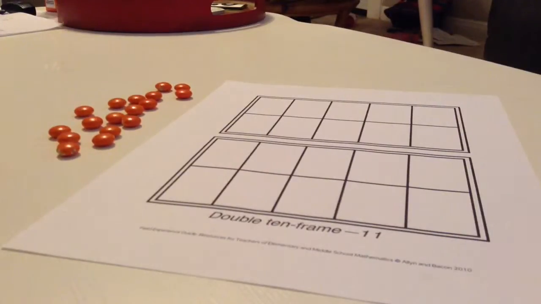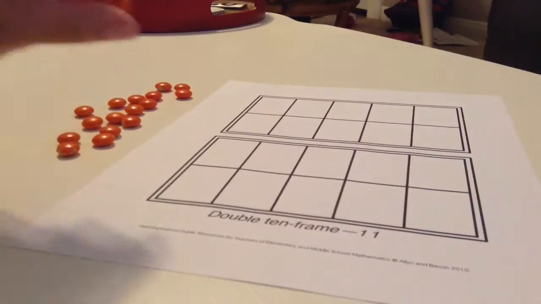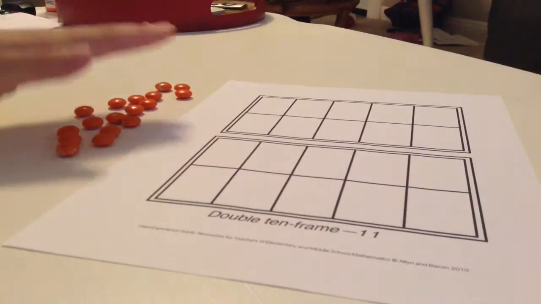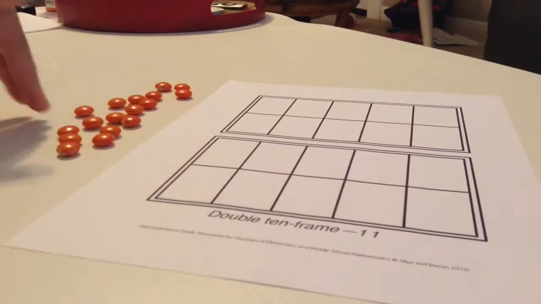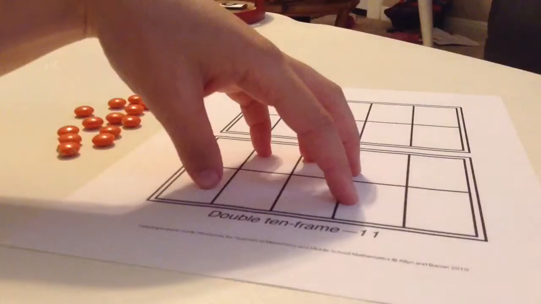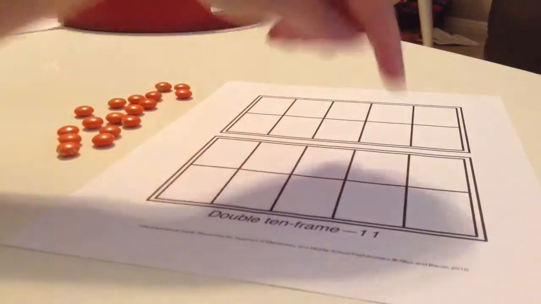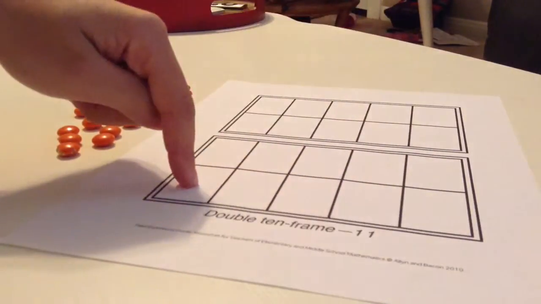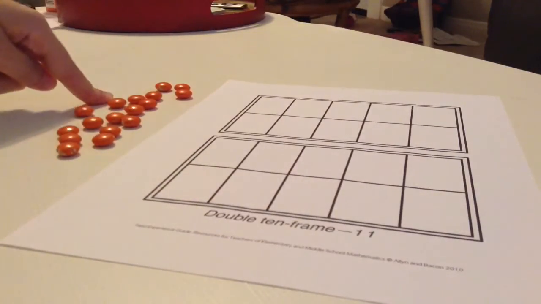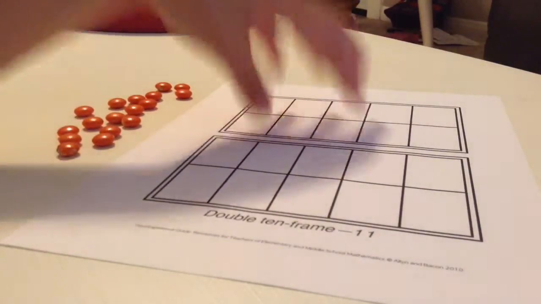First, we're going to review adding using 10 frames. So these counters right here represent 1. And so we're going to use the 10 frame to see how many there are. So if this 10 frame right here represents 10 because there are 5 and 5, then I wonder how many of these there are. Here's a second frame, and so let's see.